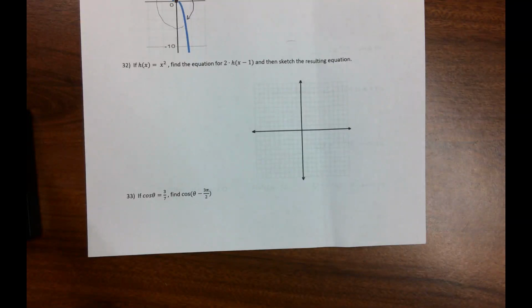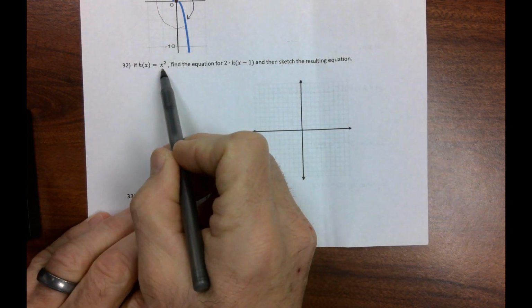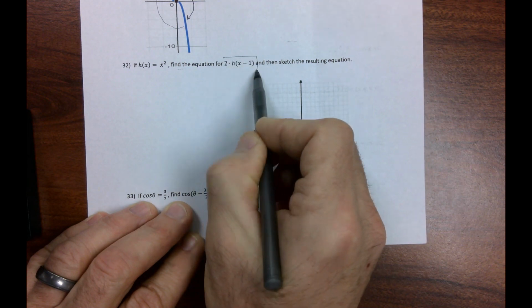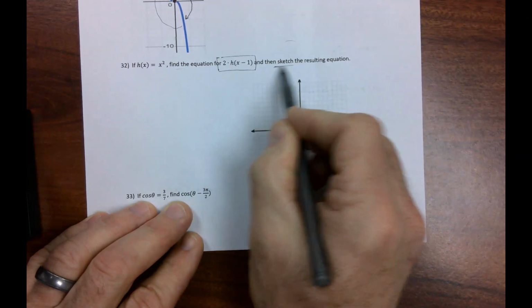Okay, we're up to 32. Here we go. If h of x equals x squared, find the equation for... so we've got our own math problem right here, and it says then sketch the resulting equation.